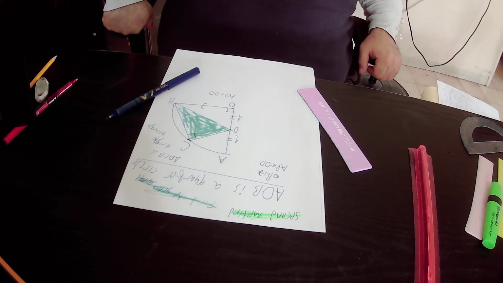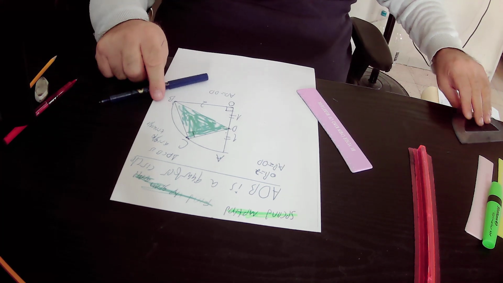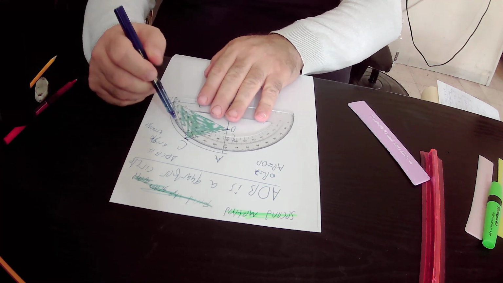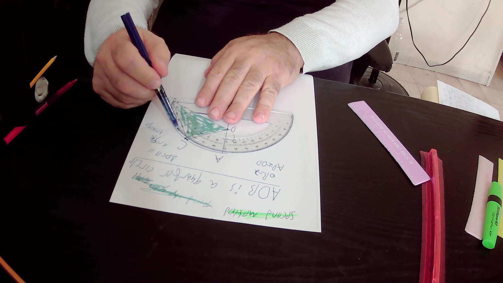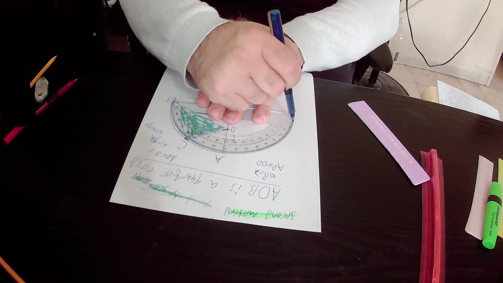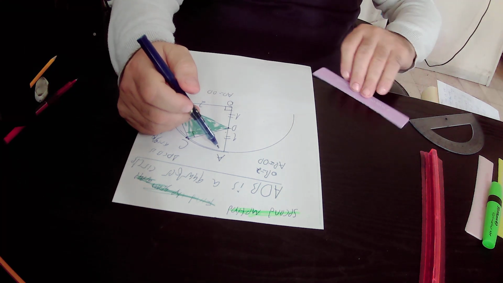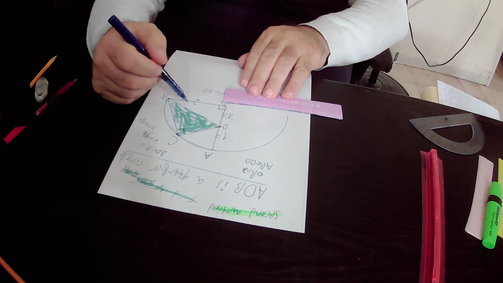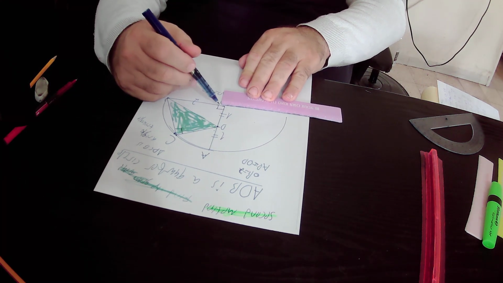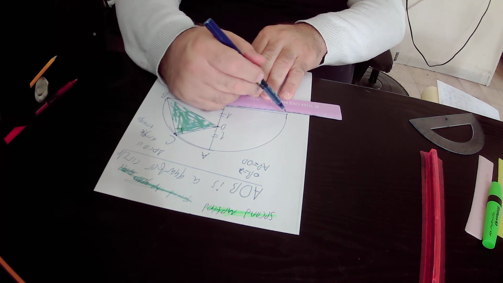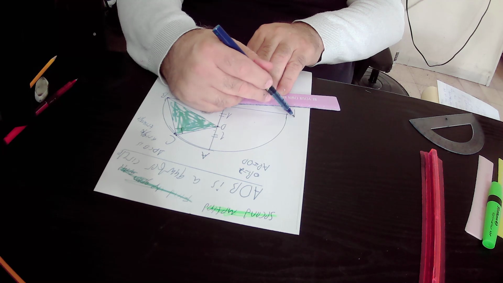In the next step, we complete the quarter circle to a semicircle. We'll extend the radius BO by a straight line until it touches the circle at point P.